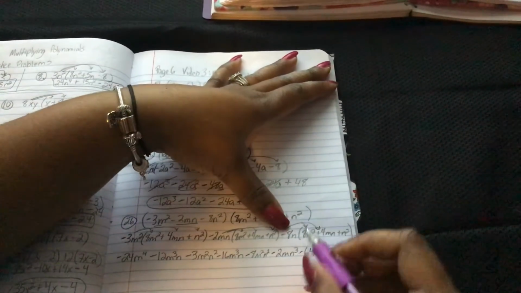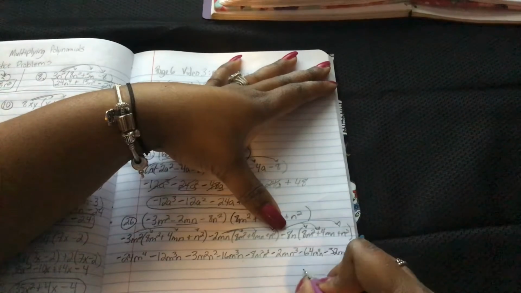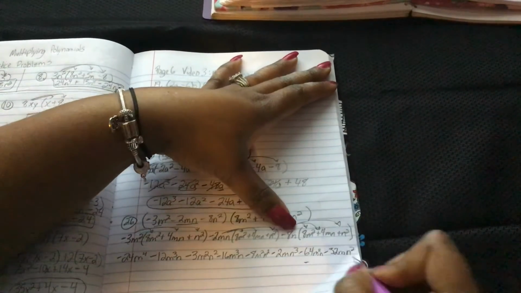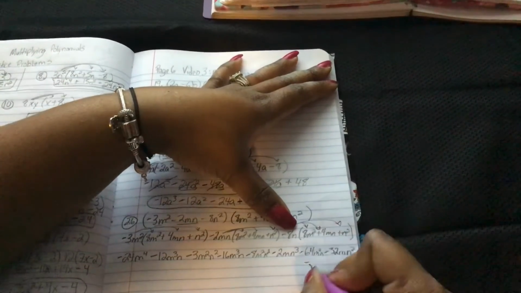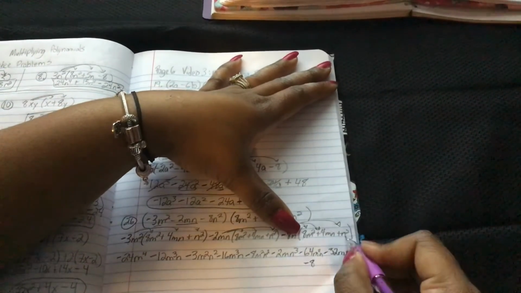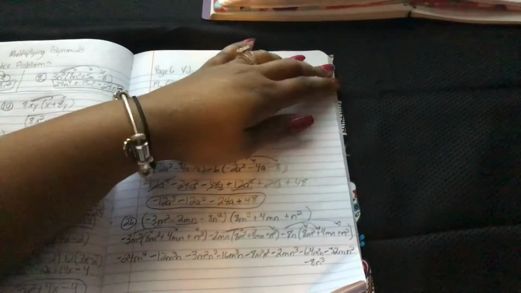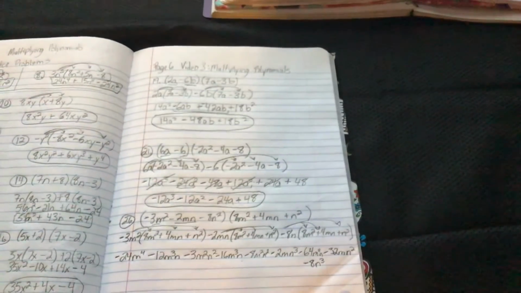All right, this last one. Negative times a positive is going to be a negative. This is going to be -8. N to the first times n to the second is going to give me n to the third. All right, and that's all of our numbers there.